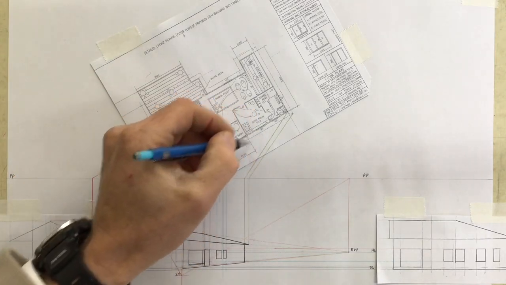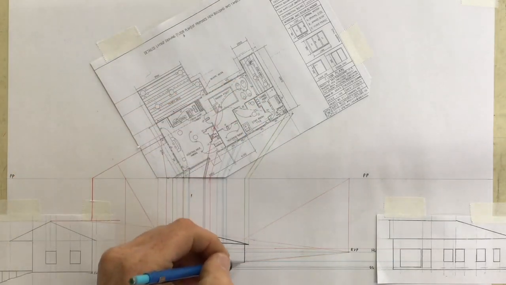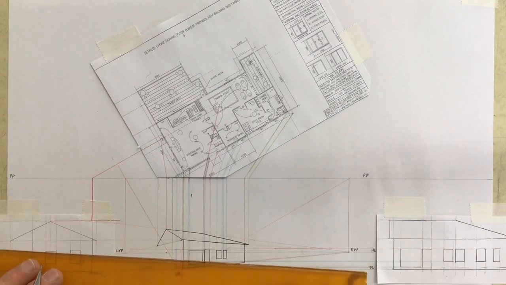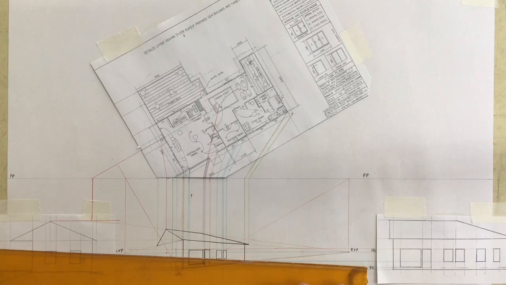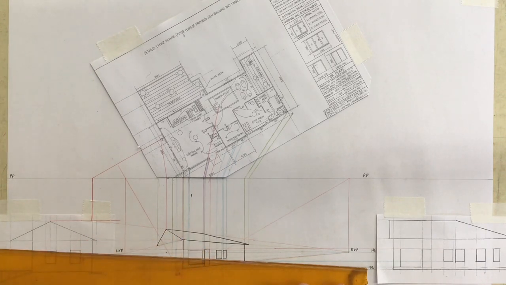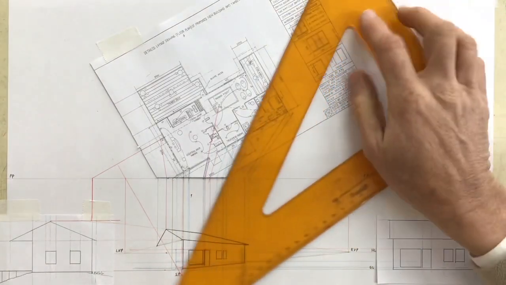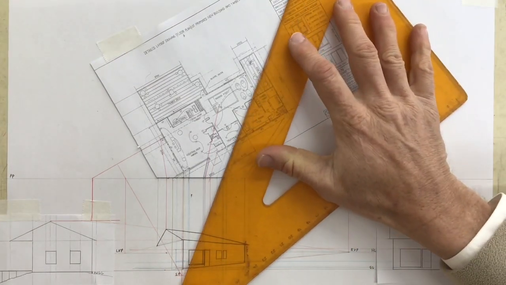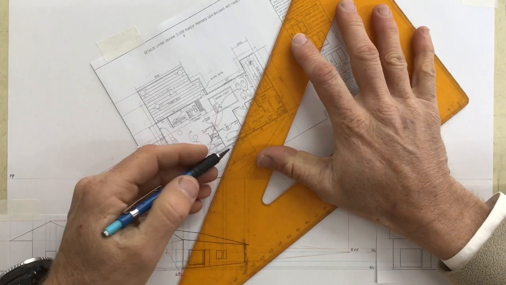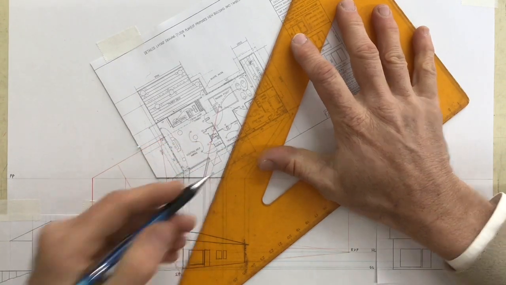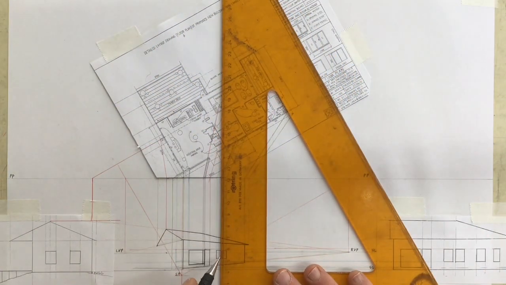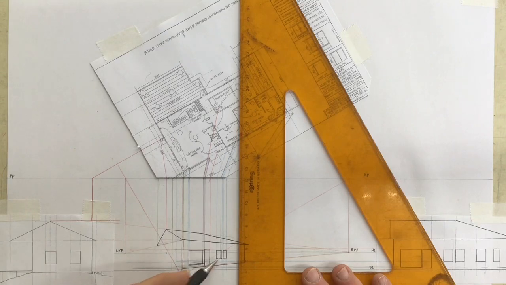Take the lines coming from those, drop them down into the picture. What I am going to do is take a little line going from the corner of this window over here off to LVP, just a little line going out there. Find the back of that window, there it is, back corner of that window over there. Take a line from there down to picture plane, drop that down into your picture over here. Okay, you get that little corner at that point.